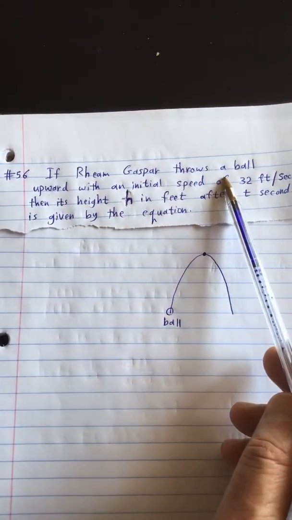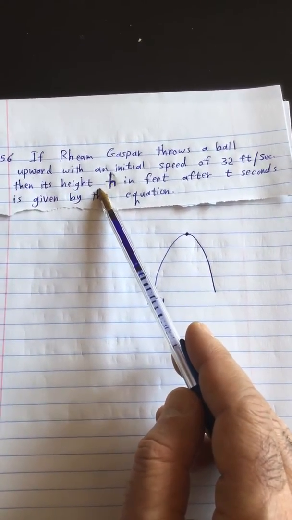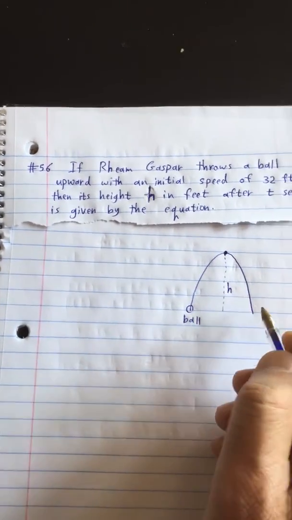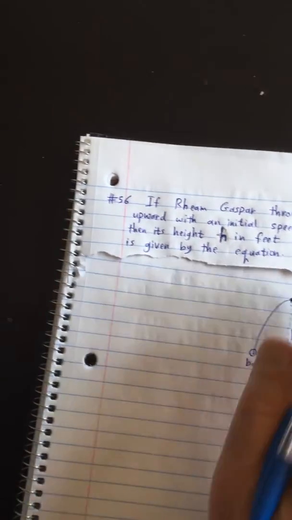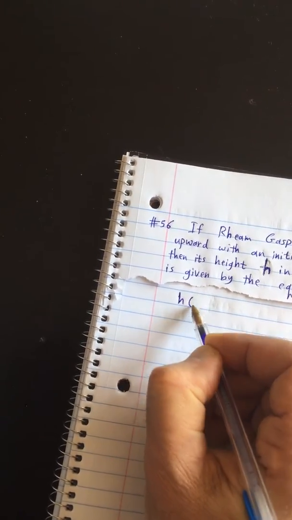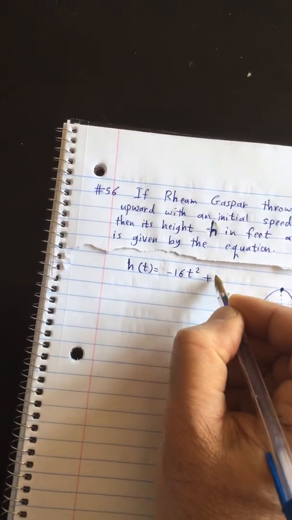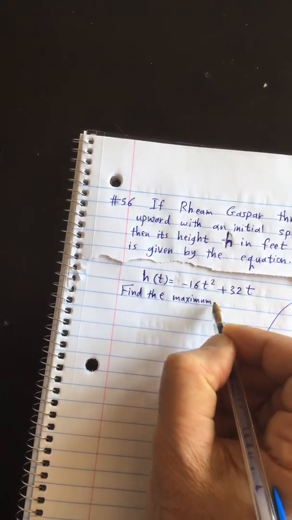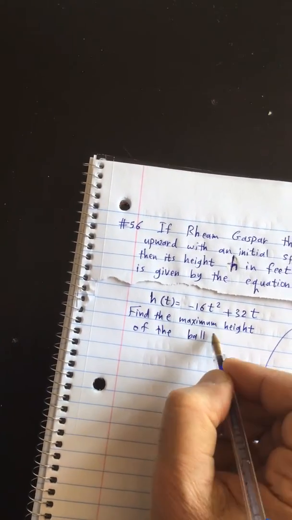So now, if Raheem Gasper throws a ball upward with an initial speed of 32 feet per second, then its height after t seconds is given by the equation h of t equals negative 16t squared plus 32t. Find the maximum height of the ball.